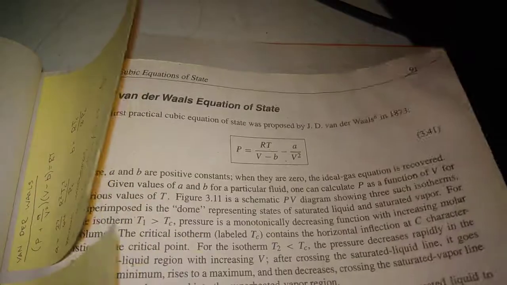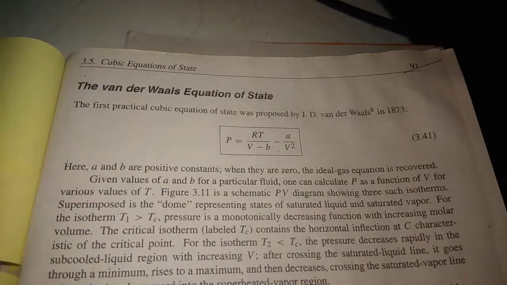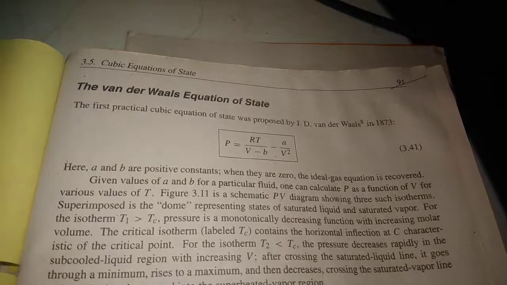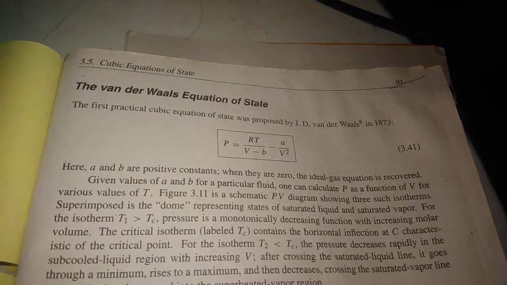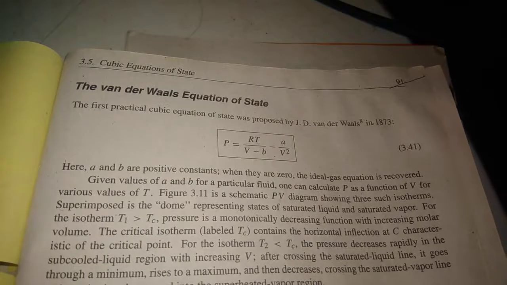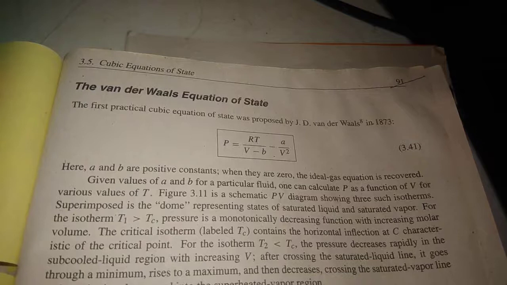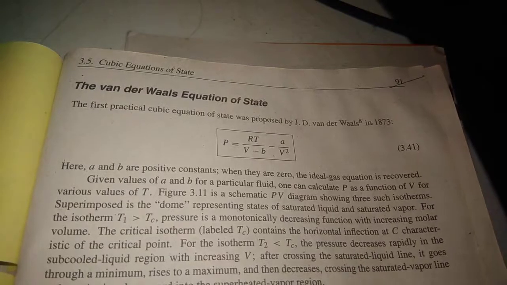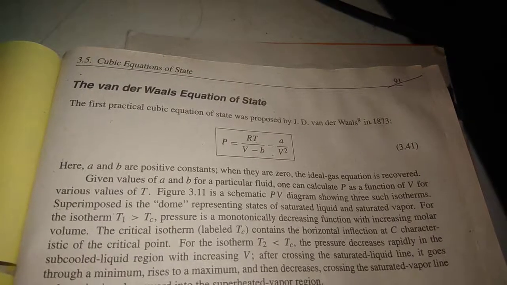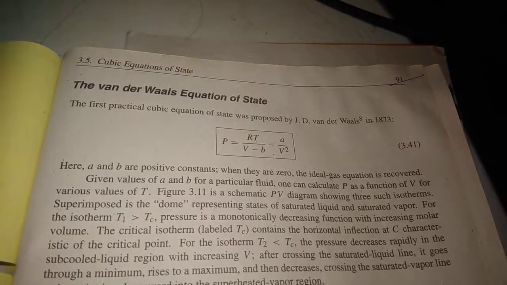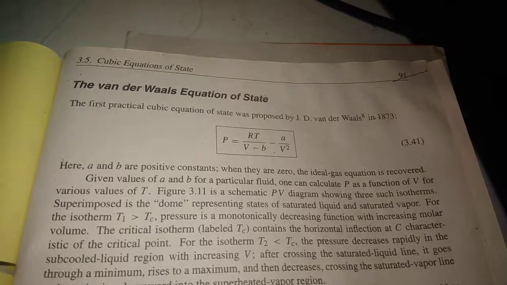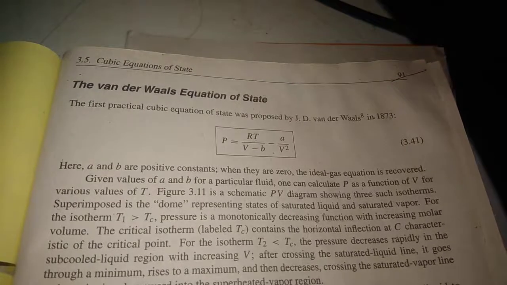So it is a model equation. P is equal to RT all over V minus B, minus A over V squared, wherein we have two correction factors, A and B, which are unique to every gas. If you want to calculate for any of the parameters, usually what is asked is the molar volume. You can just easily calculate that using this equation, wherein A and B can be researched or obtained from the literature.